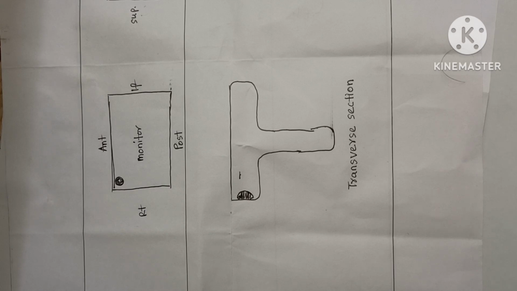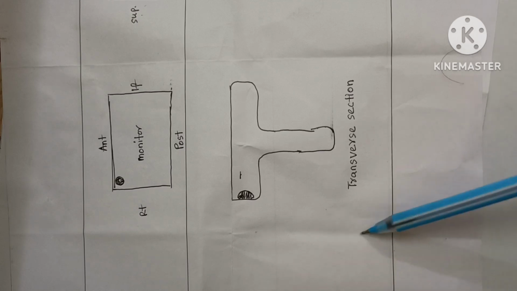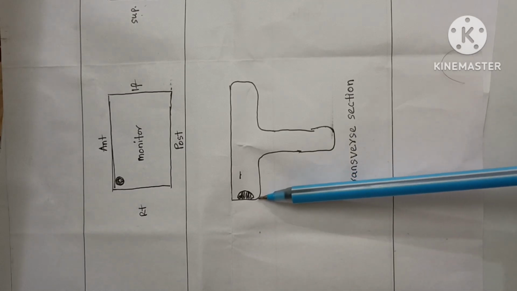Today we will discuss ultrasound image orientations. Look at the probe. This is the transverse section probe. This is the ultrasound probe having a probe marker. Remember, in every ultrasound probe there is a probe marker present.